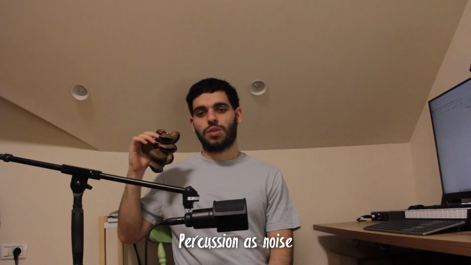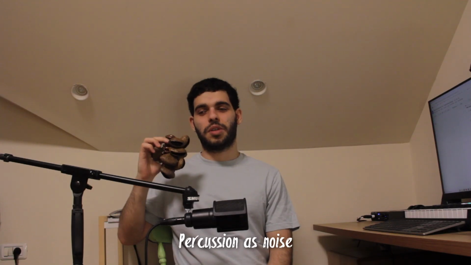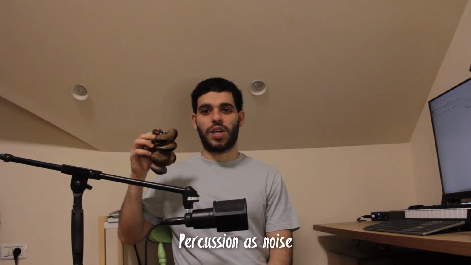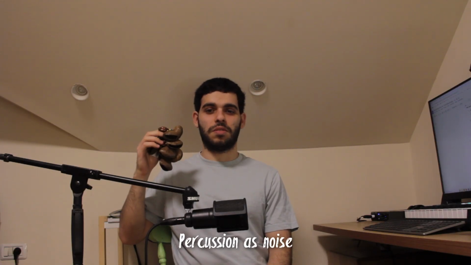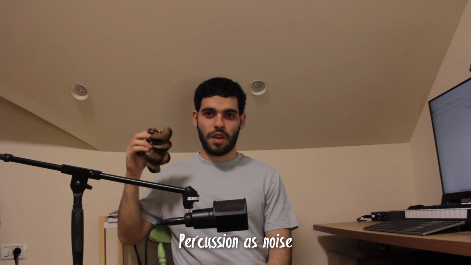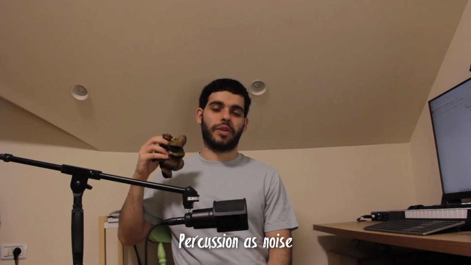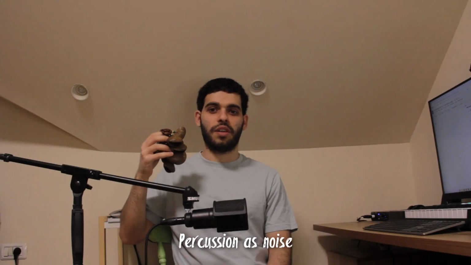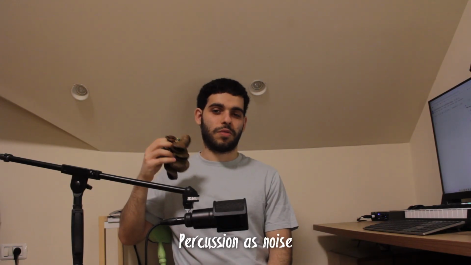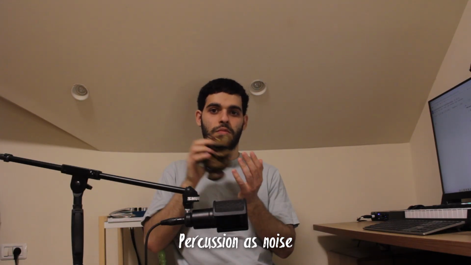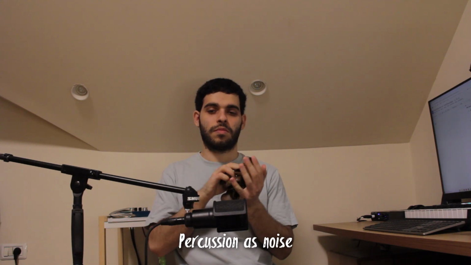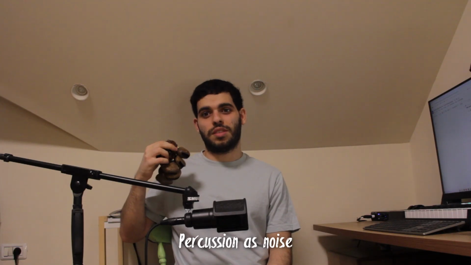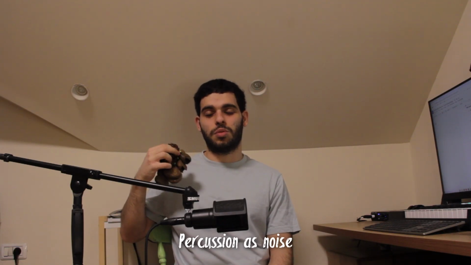Percussion as noise. So to my ears, percussion is very closely perceived to noise. It's very loud. It usually doesn't have a very tonal sound. But the main difference is that we play percussion with rhythmic intention. So we try to make a rhythm and a pattern when playing these instruments. For example, which makes it sound like an instrument and perceived as musical to our ears.